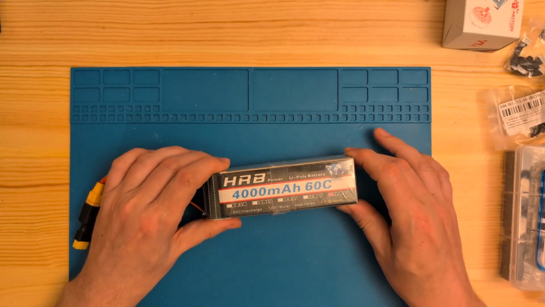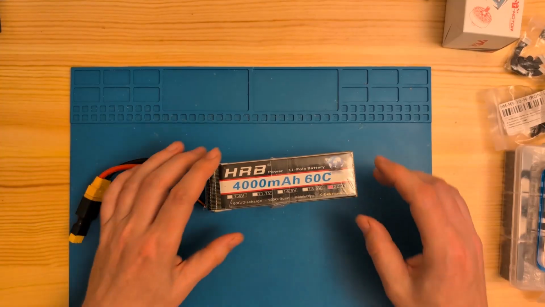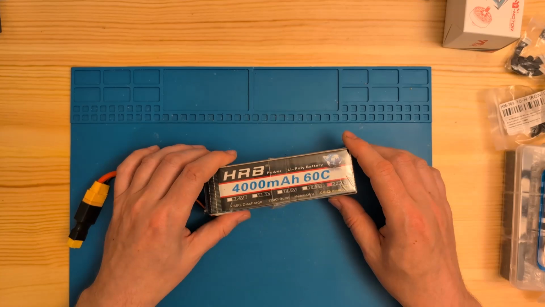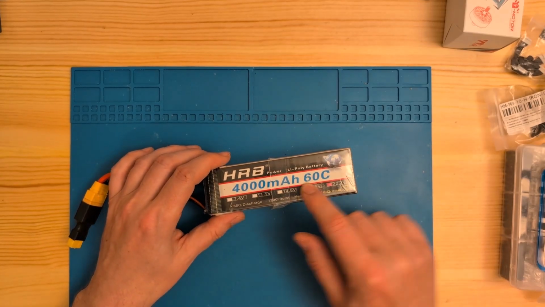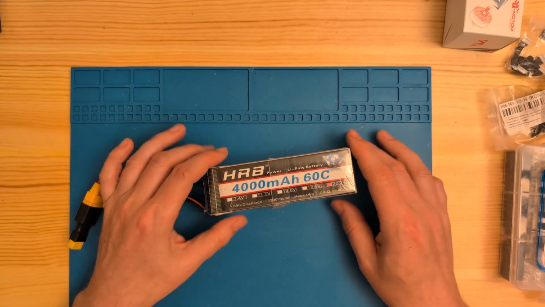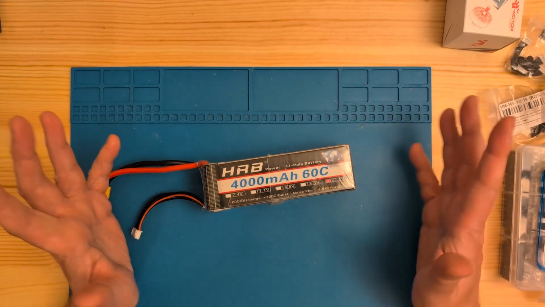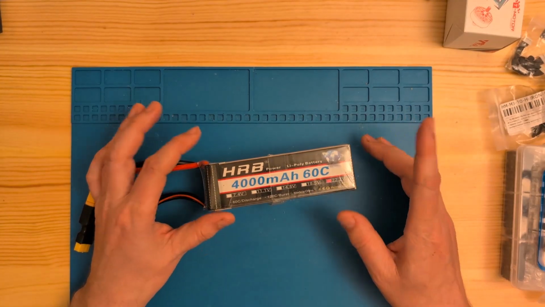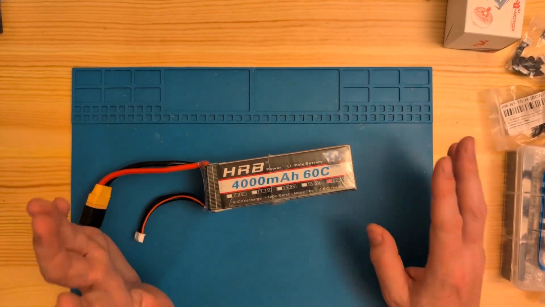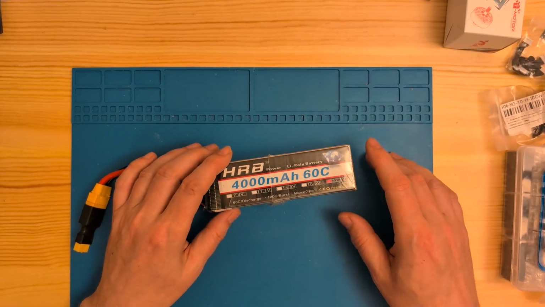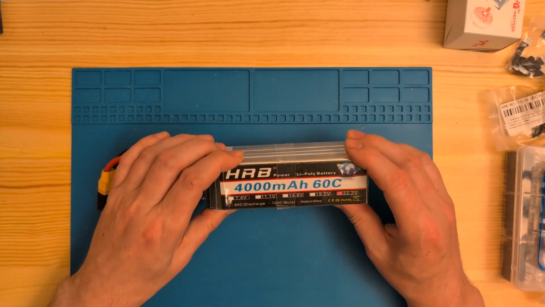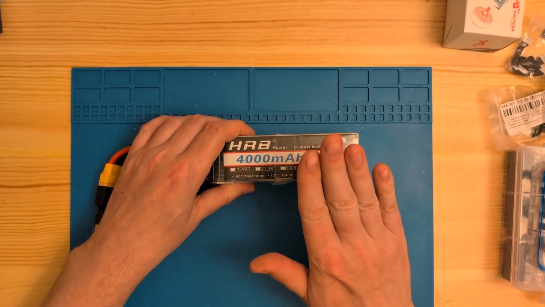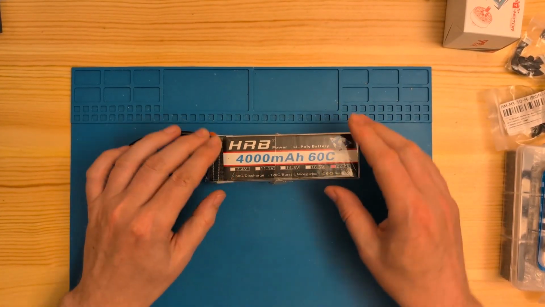In my case, I'm using not a very big battery, with just 4,000 milliamp-hour capacity, but to test it at a short range of a couple of kilometers, it's good enough. I believe our drone can fly 10 minutes or so with no issues. So it's the last, finally, component that we need for our drone.